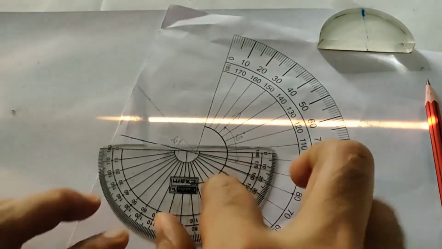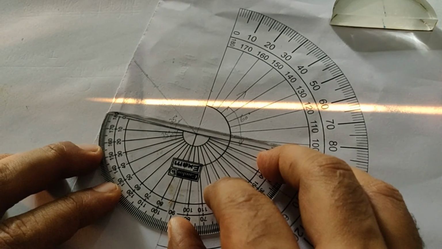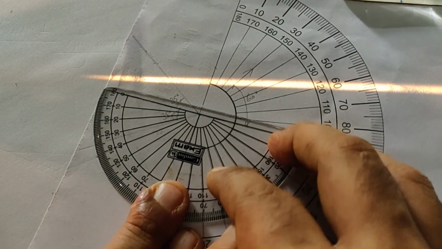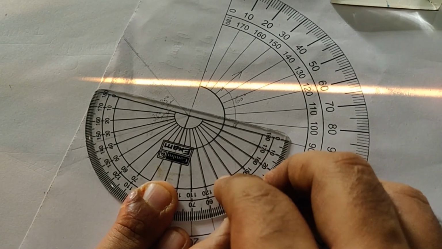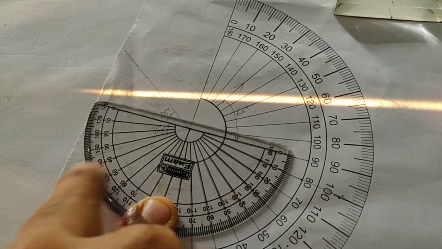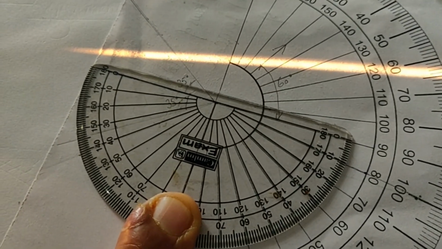Let's measure the angle of that line. There you go. You see that this is 90, this is 40, and this is 41 degrees. Exactly, that's about 41 degrees.